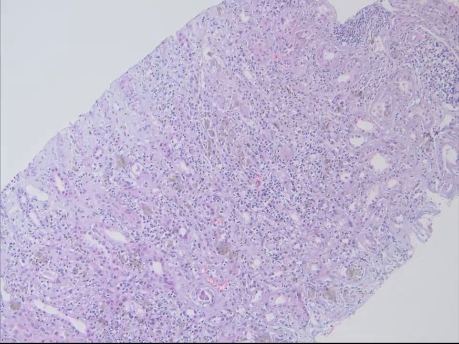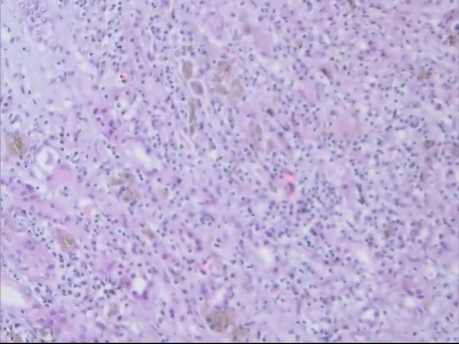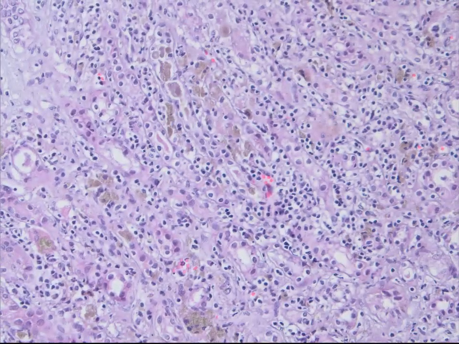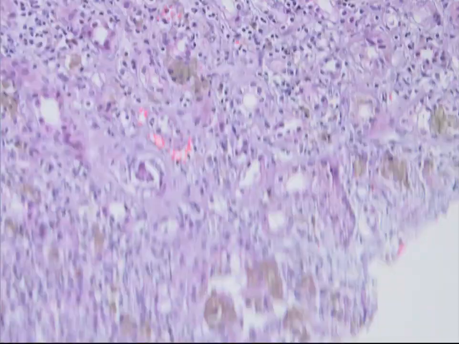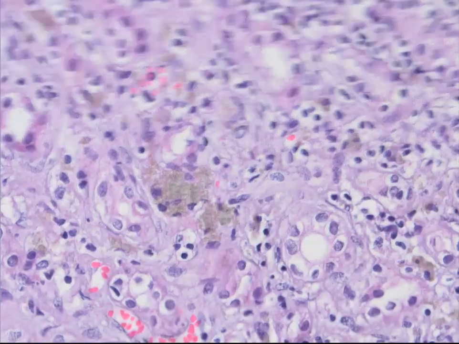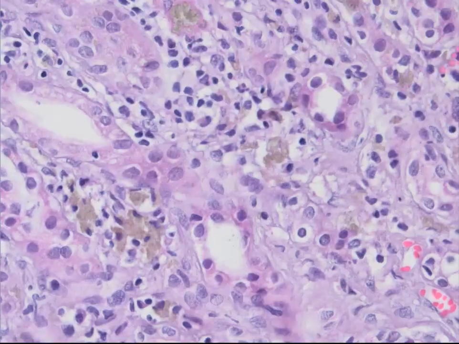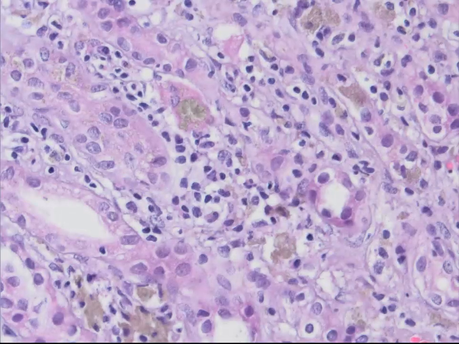Let's get closer. As you can see, there's a lot of inflammatory reaction as well as acute tubular injury. But you've also got these brownish tinged structures, which you can discern to be crystals when you zoom in, within the tubular lumens.